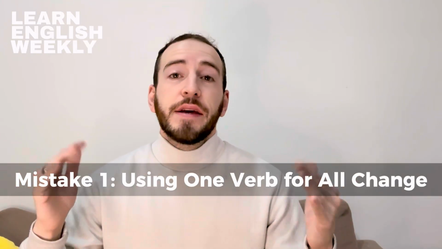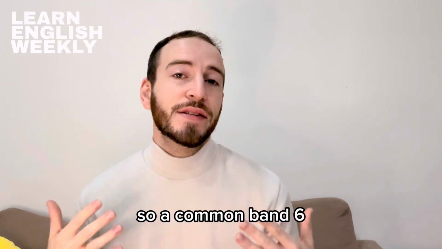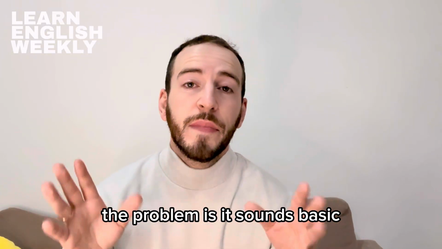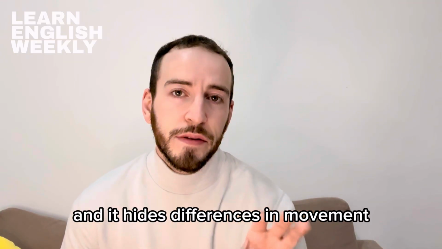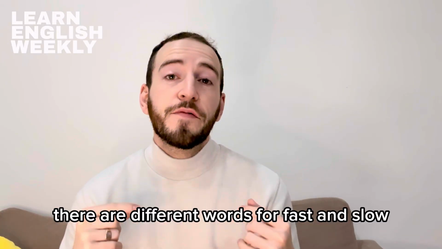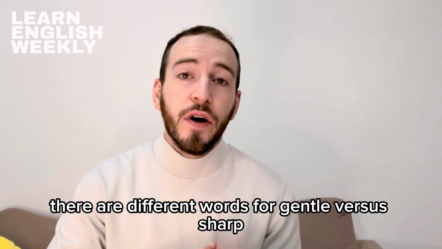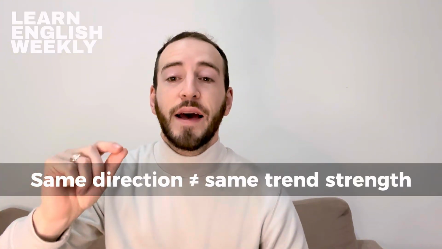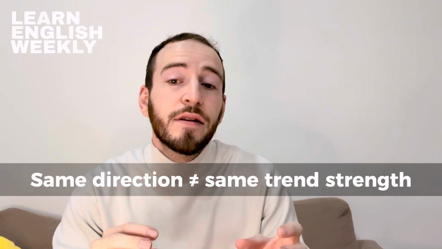Mistake number 1 is using one verb for all changes. So a common band 6 habit is using increased and decreased for everything. The problem is it sounds basic and it hides differences in movement. You have to think of the examiner's expectation here. There are different words for fast and slow. There are different words for gentle versus sharp. The insight that you should remember here is that same direction doesn't mean same trend strength.